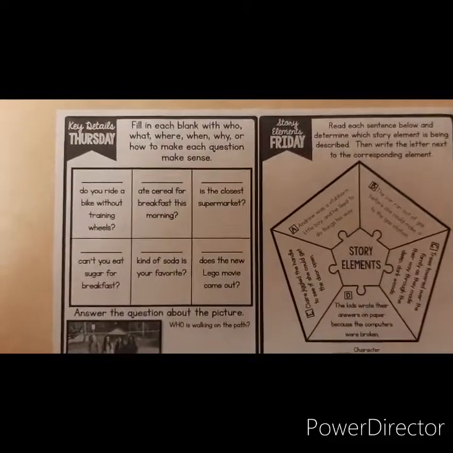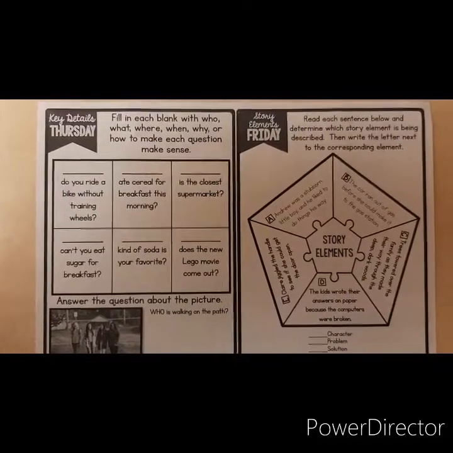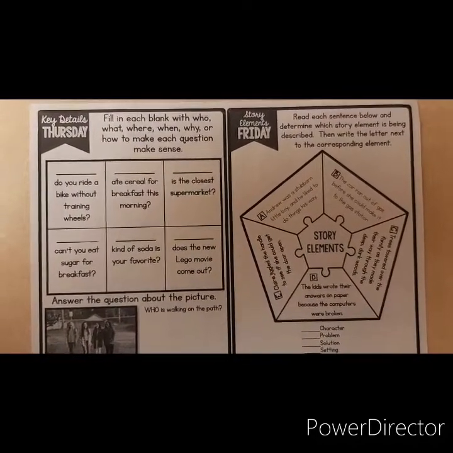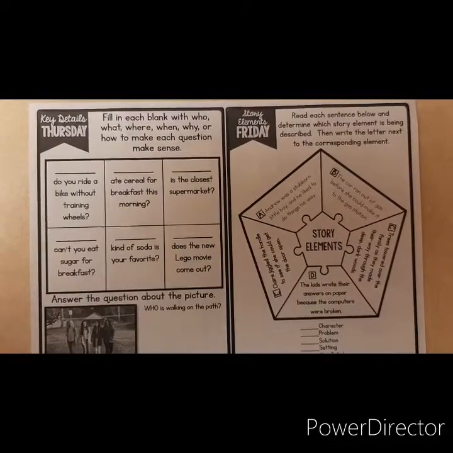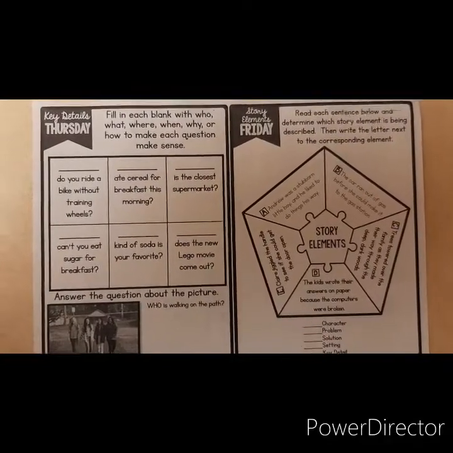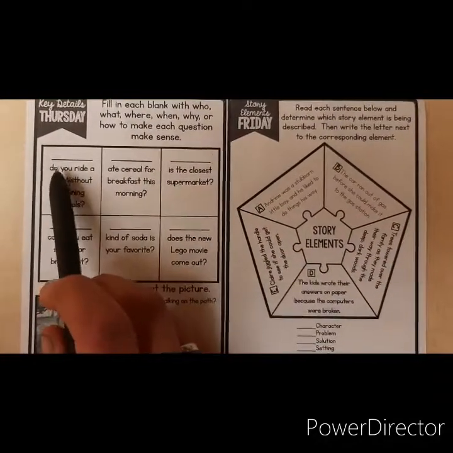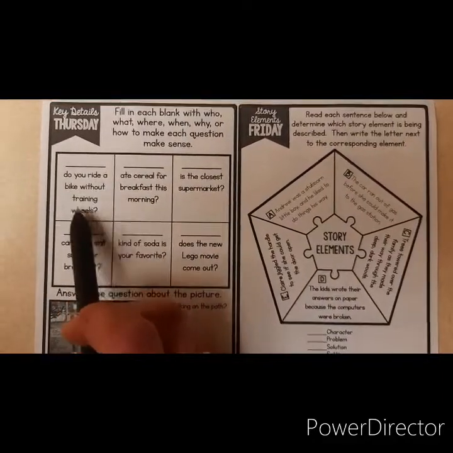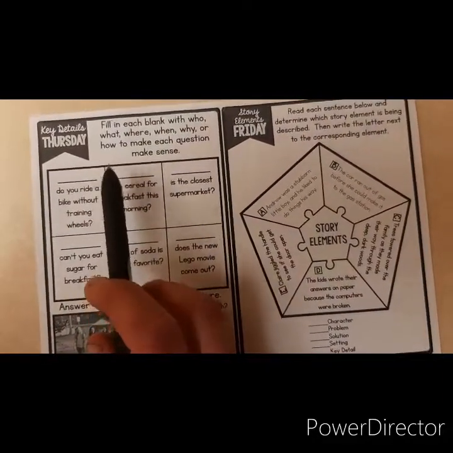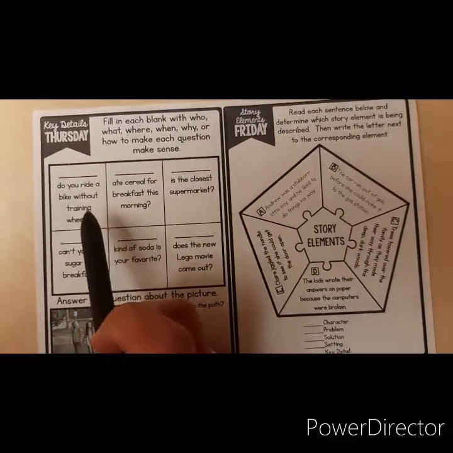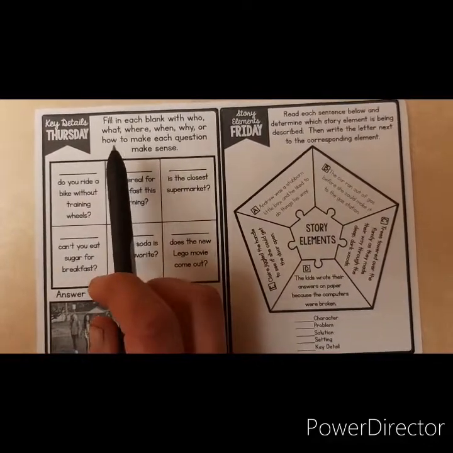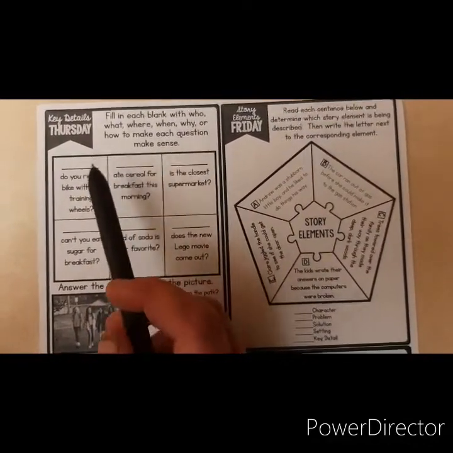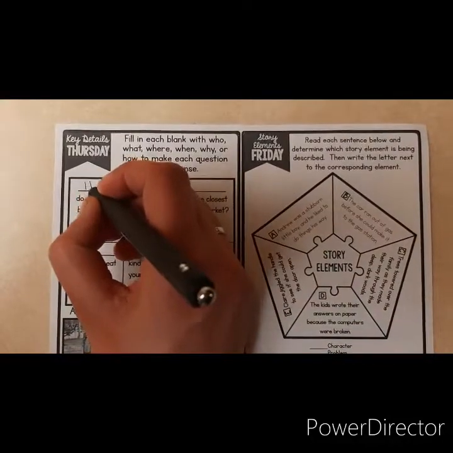Thursday, key details. Fill in the blank with who, what, where, when, why, or how to make each question make sense. So, do you ride a bike without training wheels? That sounds like a question on its own already. But how do you ride a bike without training wheels?